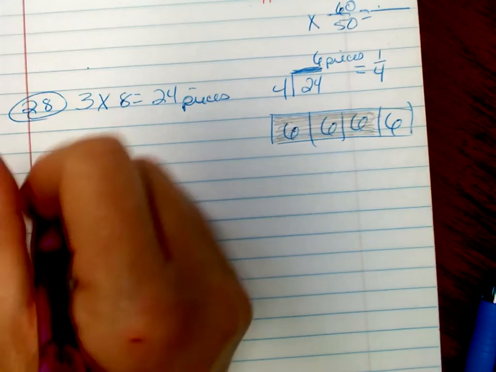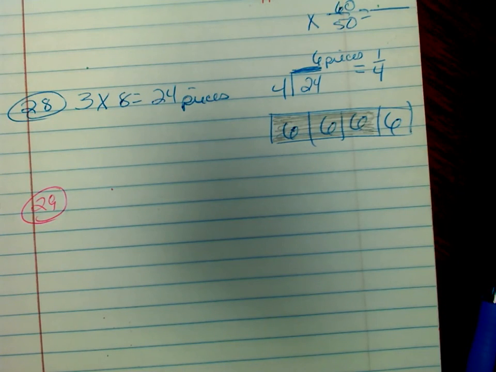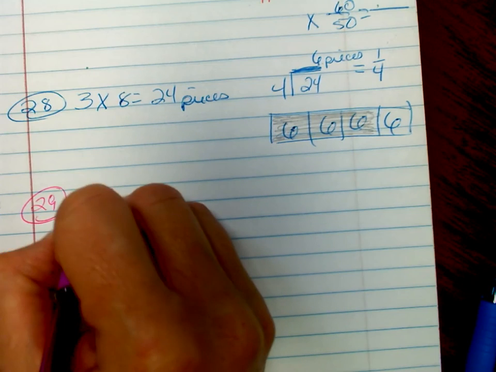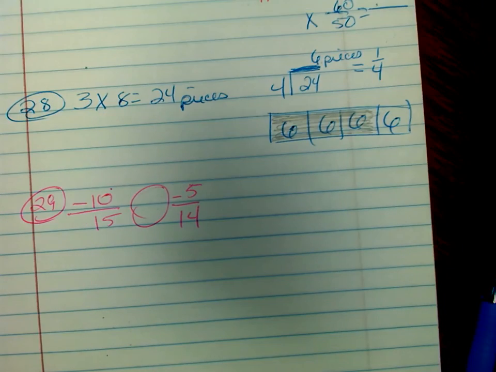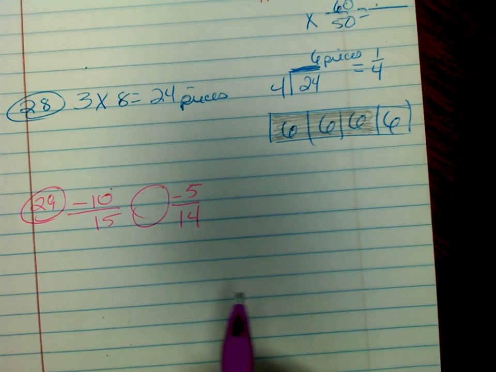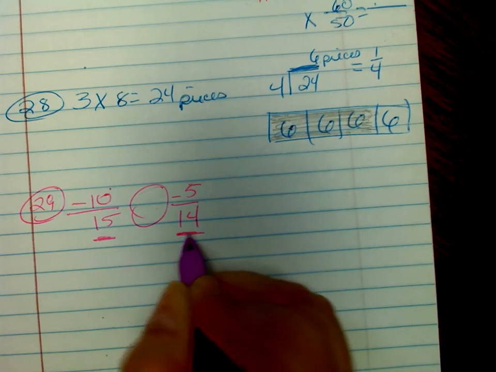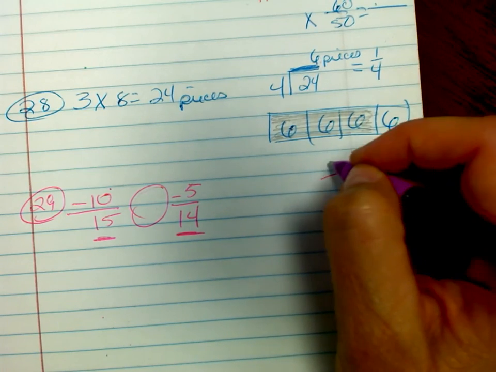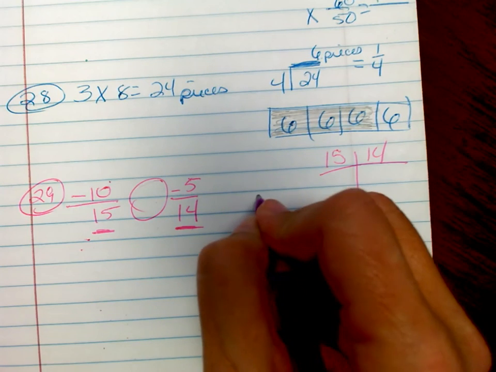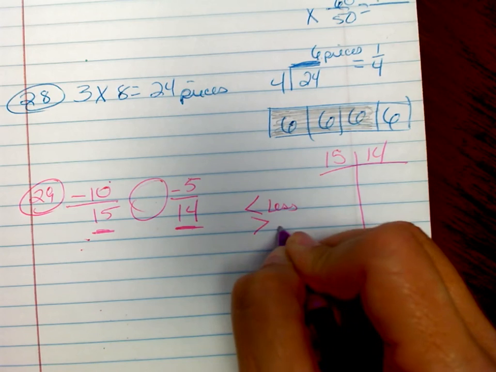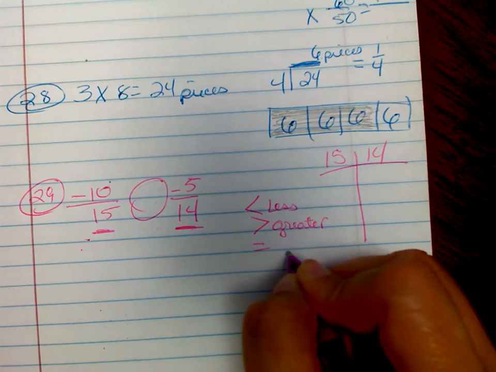So we go to 29. You have negative 10 over 15 compared to negative 5 over 14. You're going to have to find a common denominator. So you can either list your multiples of 15 and 14 to see which one comes up first, or you can just multiply them together. Find your common denominator, and then you decide, is it less than, greater than, or equal to?